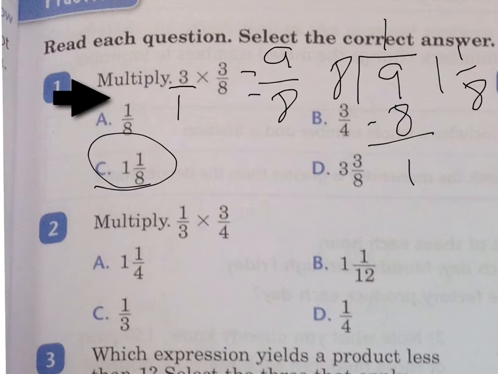All right, so let's look at number 2. So now we're going to multiply 1/3 times 3/4. There are 2 different ways that we can work this out. The first way we can do this is we can simply simplify.